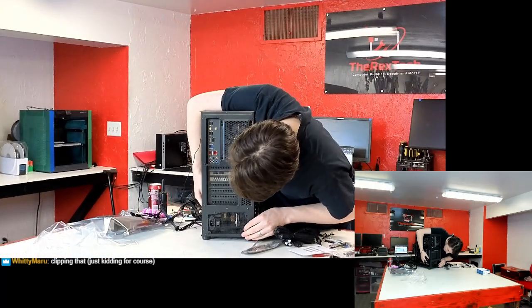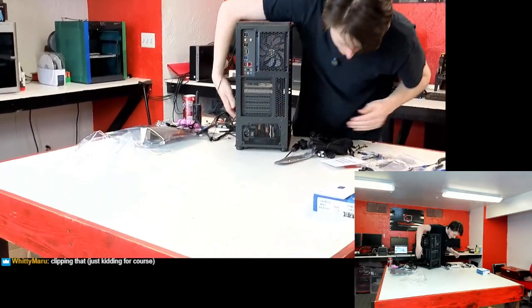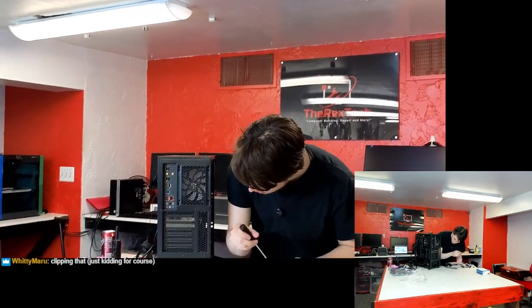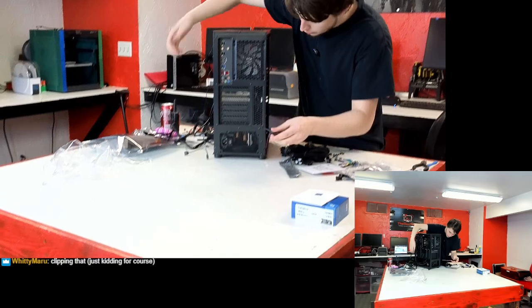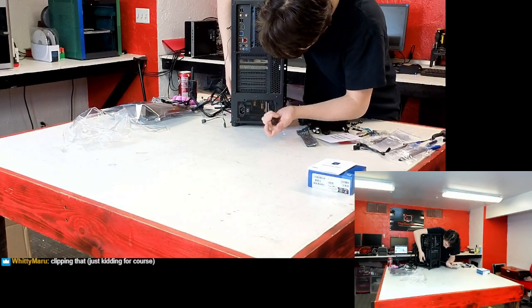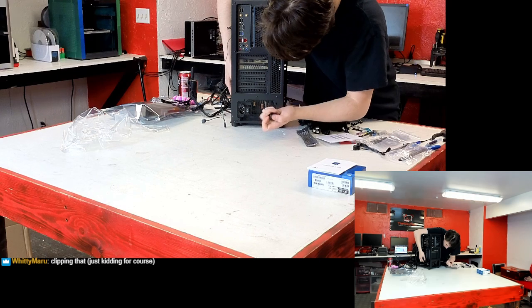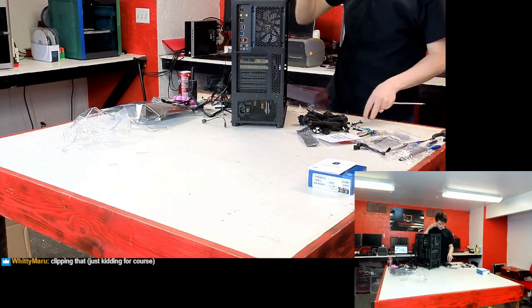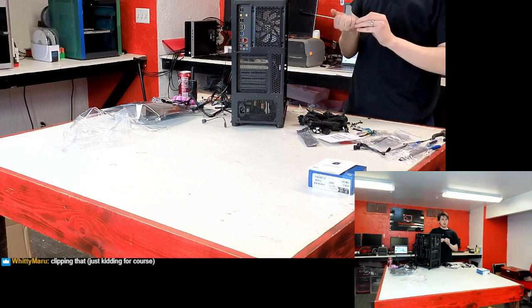Power supply. Power supply. Power supply. Although I don't know. We'll see what ends up happening day to day.